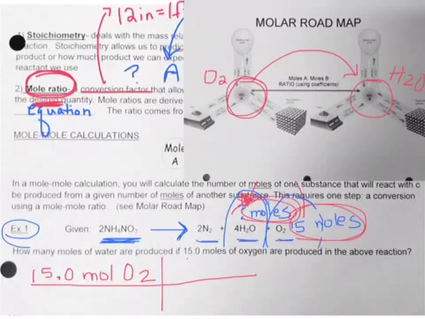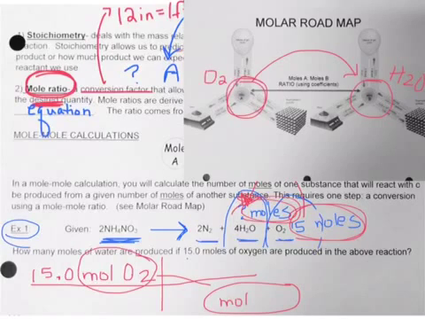reaction. So same rules as all year long. Whatever's up here on the top left, moles of oxygen, needs to be down here on the bottom right, moles of oxygen. And then we're going to change that into moles of water, which is what we want.